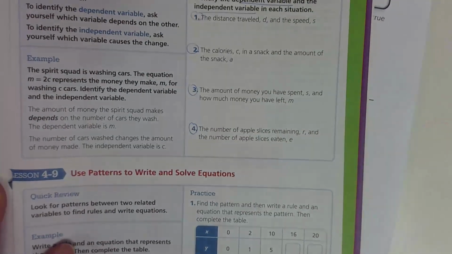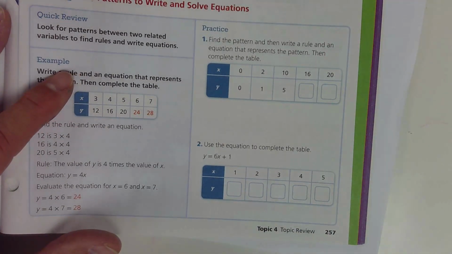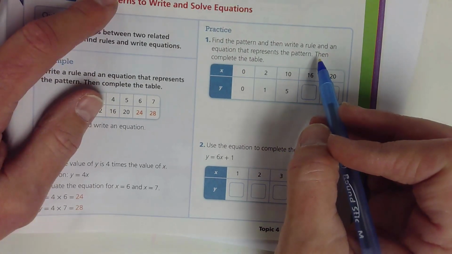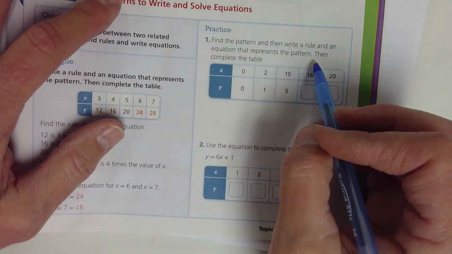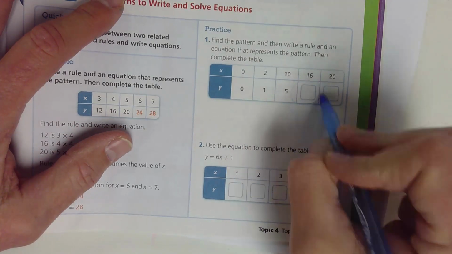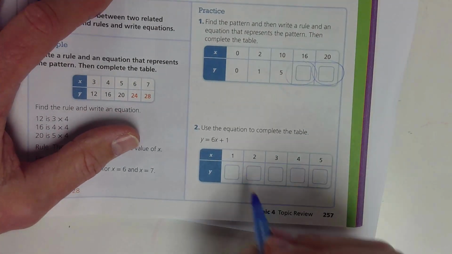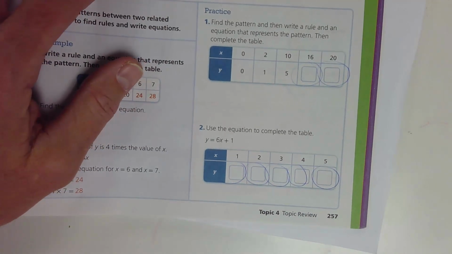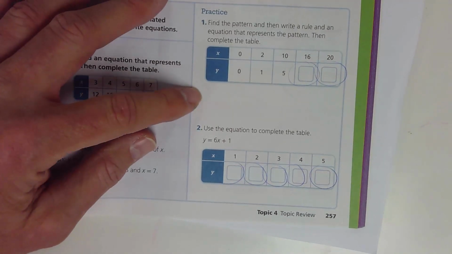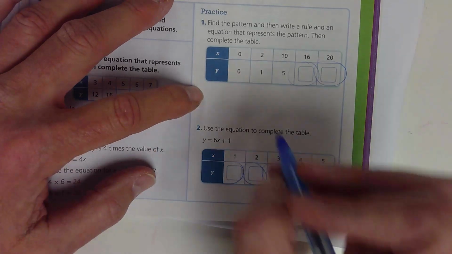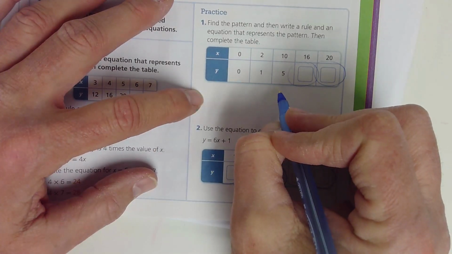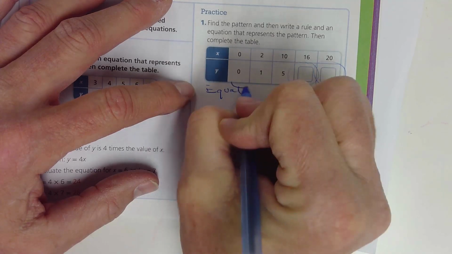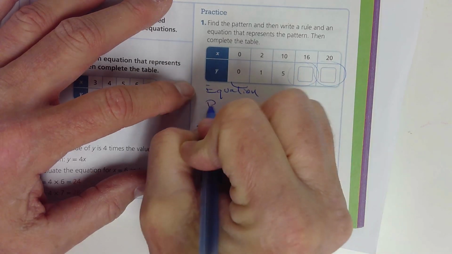Circle all of those. The bottom of the page says find the pattern and then write a rule and an equation that represents the pattern, and then complete the table. So I want you to complete the table in these, and probably give group points for the equation and the rule. So for each one of these you need to write the equation and the rule.